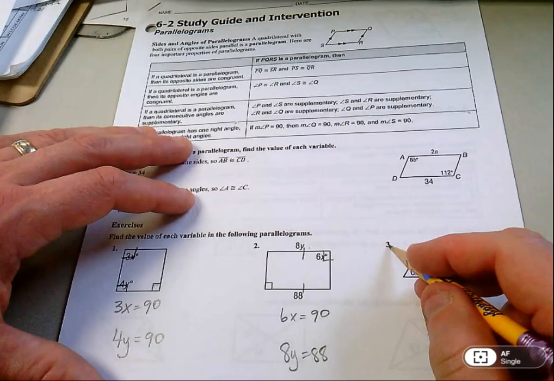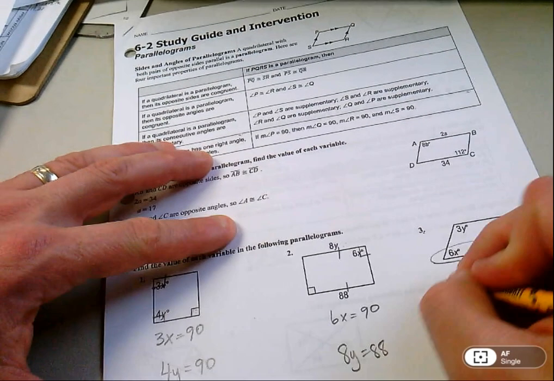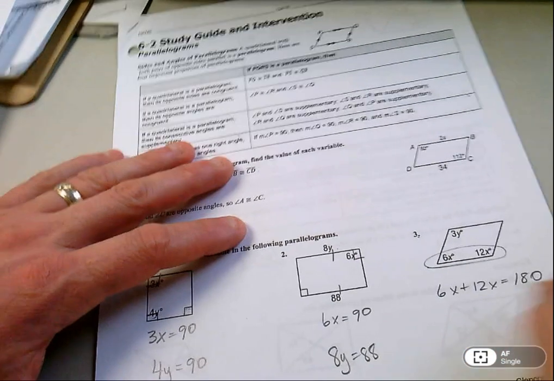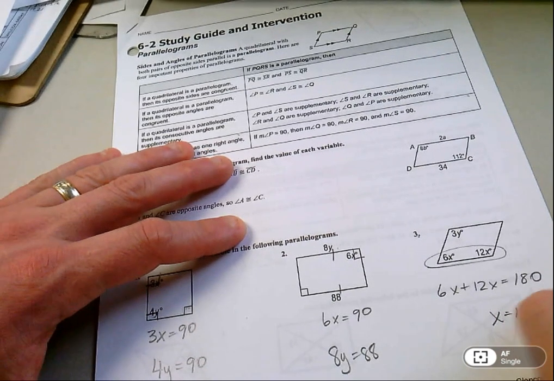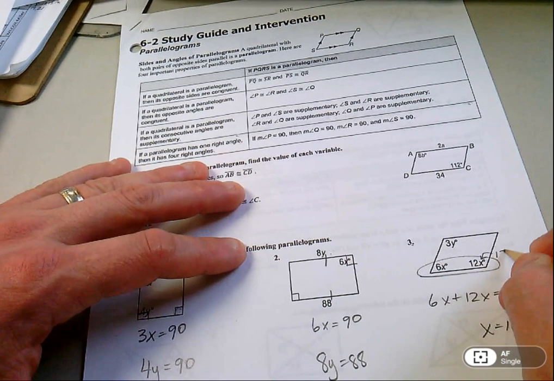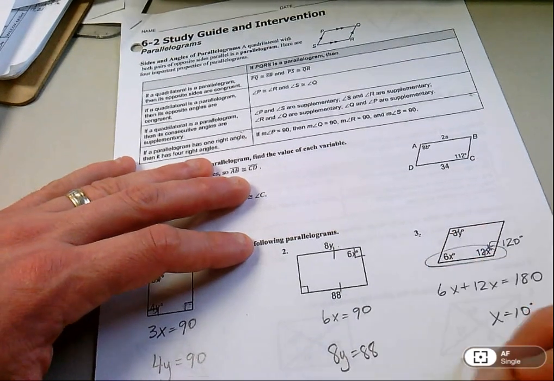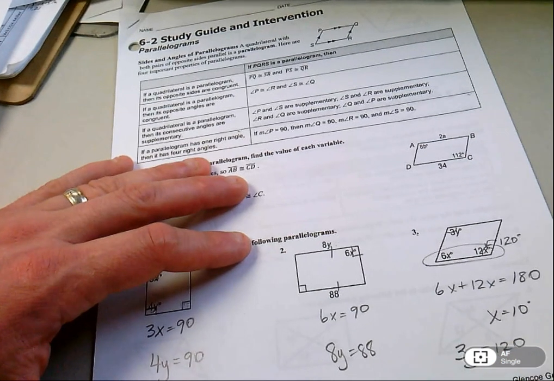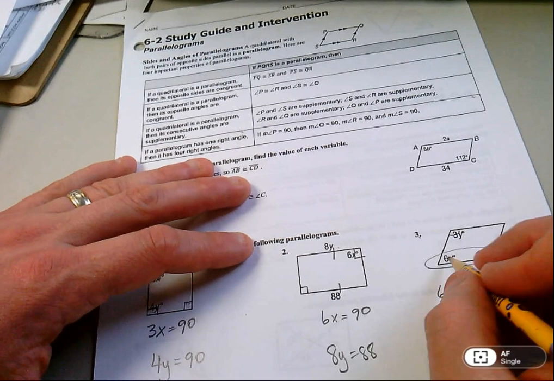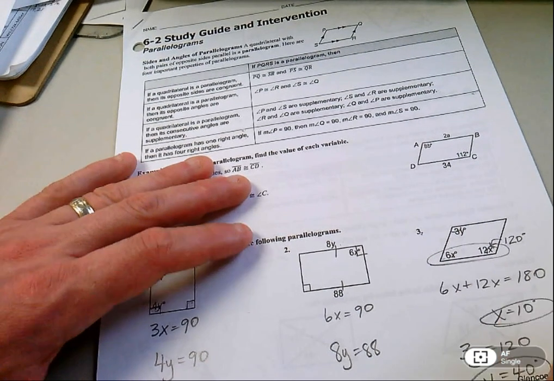For number 3, I'm going to say that the consecutive interior angles are going to be supplementary. So 6x plus 12x has to equal 180. Okay. Now if you solve for x, you're going to get 10. And you can do one of two things. I went ahead and plugged that 10 in right there. So 12 times 10 is 120. That's a 120 degree angle. And we know that these opposite angles have to be congruent. So 3y equals 120. And you're going to get y equal to 40. Okay? Now you could have also plugged the 10 in here and gotten 60. And then 60 plus 3y is equal to 180 and got the exact same answer.